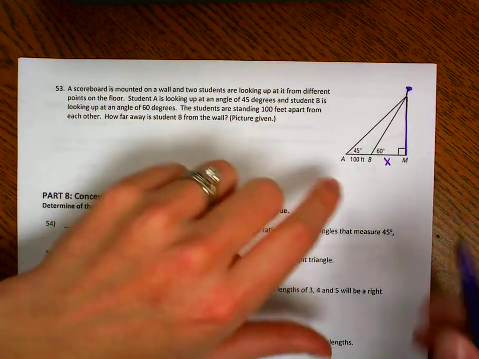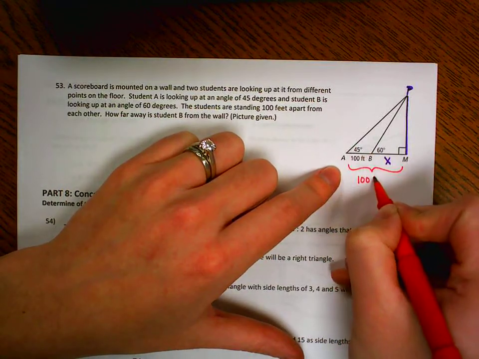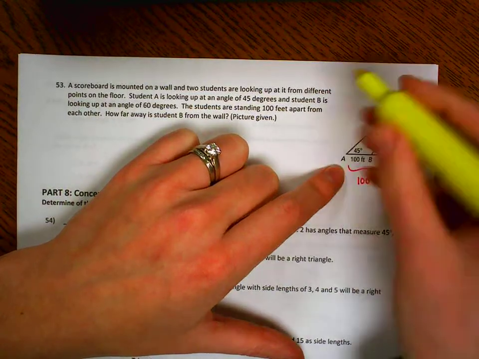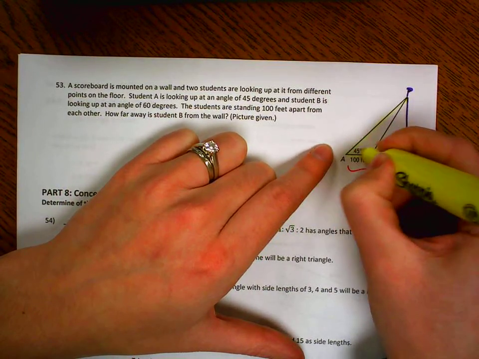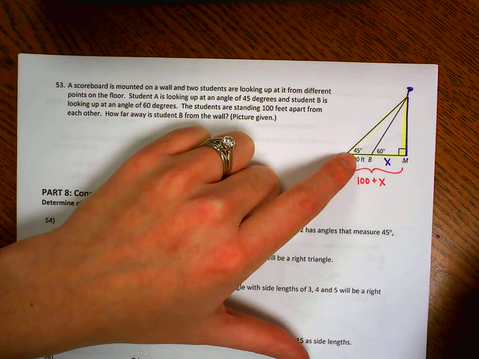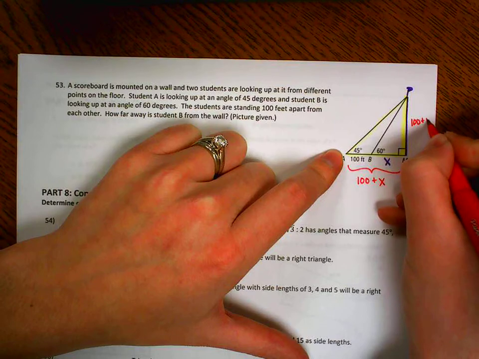So we have a couple options. I'm just going to get you guys started for now. This has a length of 100 plus x. This big triangle here is a 45, 45, 90 triangle because of that 45. That means this and this are the same length. So this is 100 plus x.